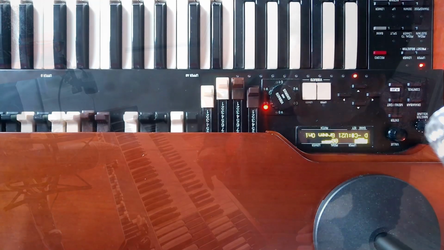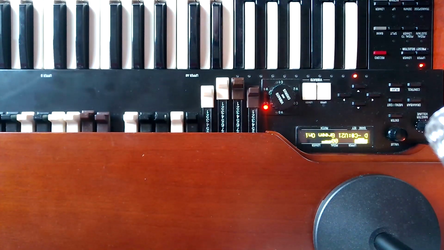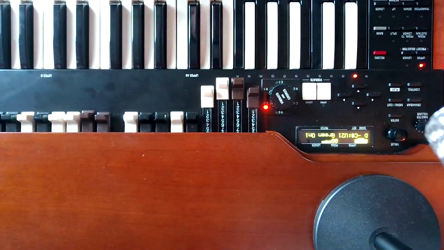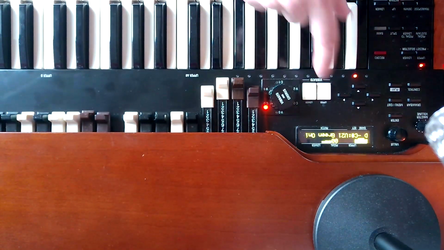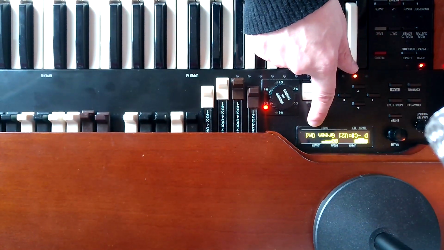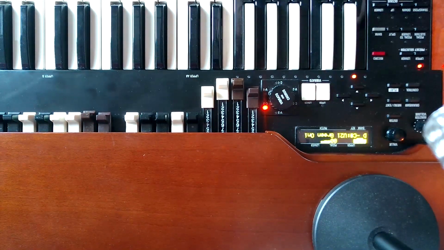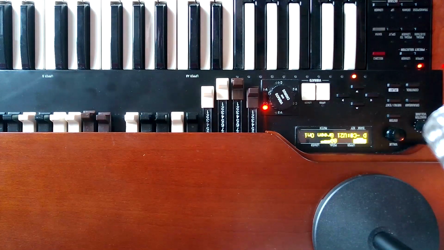Now, I hope you can see with this camera. I did my settings, so I have my percussion, I have my reverb on, I have my drawbar settings. Now, the name is showing as Green Onion, but you can see the drawbar settings. They are correct. Now, let's first of all save this patch.